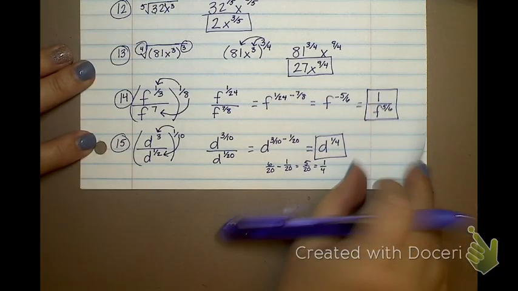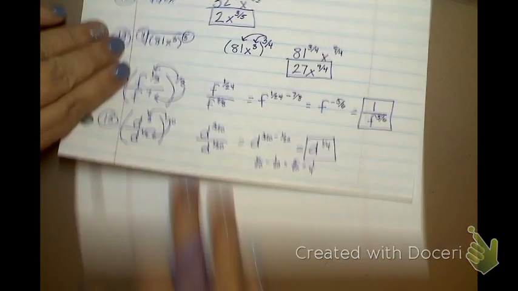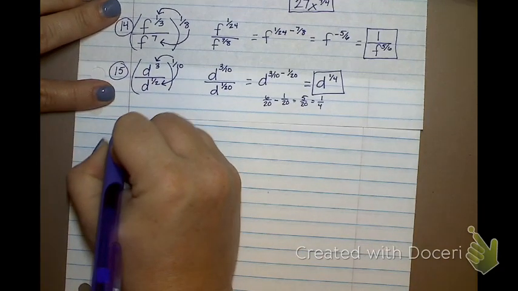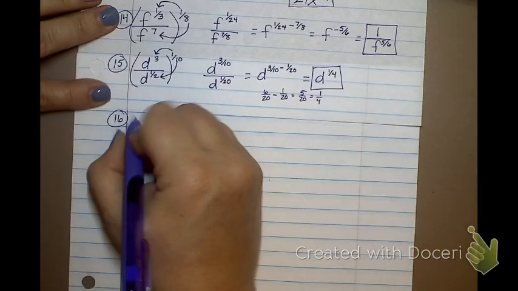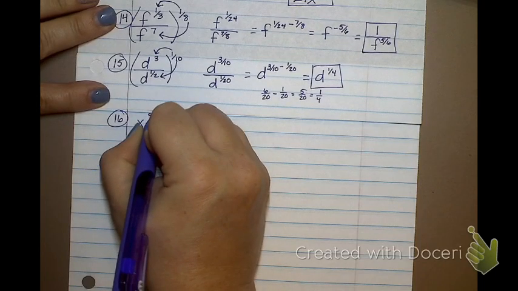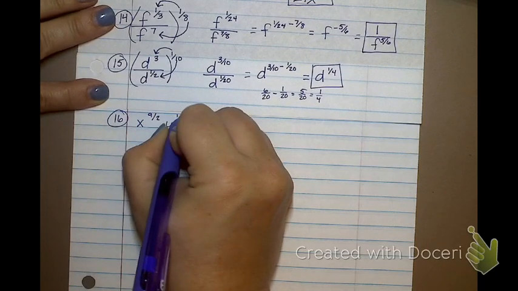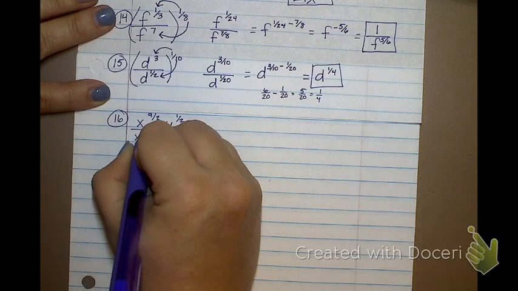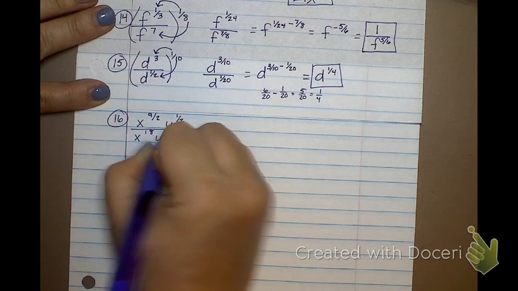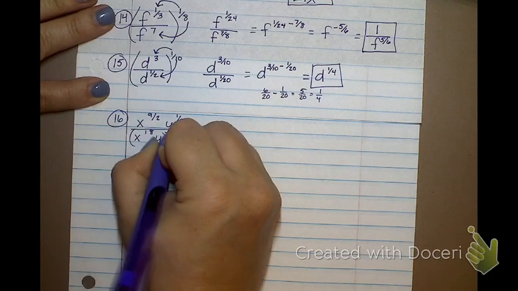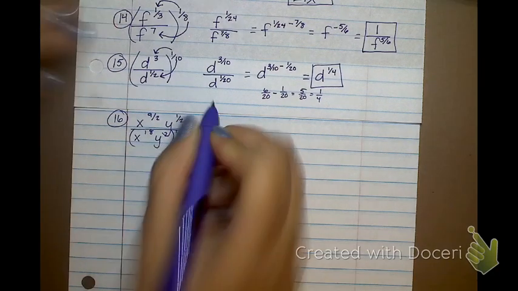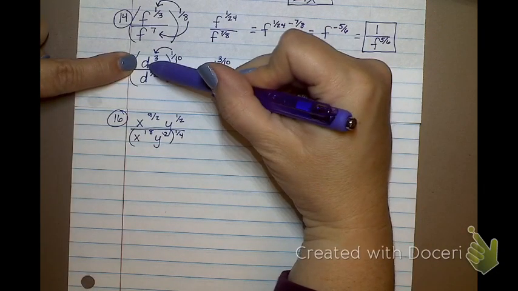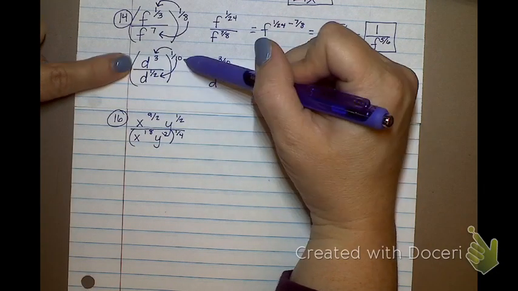All right, I'd like to try and get through 16 and 17 here. And then I think we're in a good place. You ready? X to the 9/2 y to the 1/2 over x to the 18th y squared to the 1/4. Now, just to make sure we're all clear on this, this one only had one letter on the top and the bottom with the exponent outside.